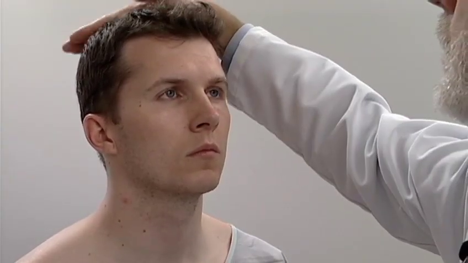The sphenoid sinus is posterior, really in the middle of the head. It's important to recognize that pain arising in the sphenoid sinus is oftentimes referred to the vertex. So patients who come in complaining of pain right in the vertex, you should think about sphenoid sinus problems.